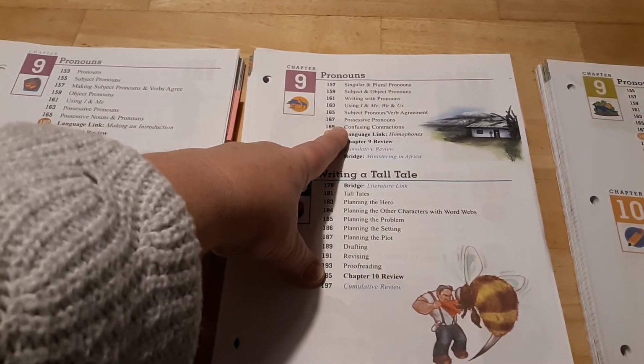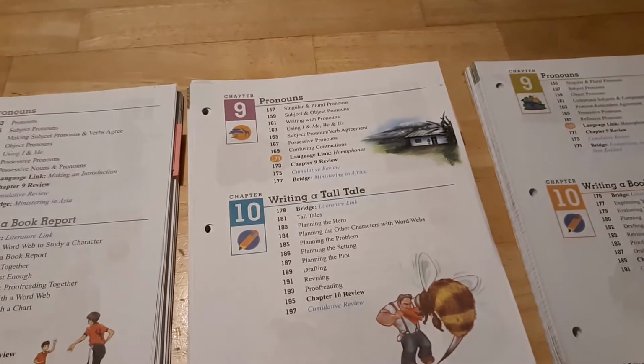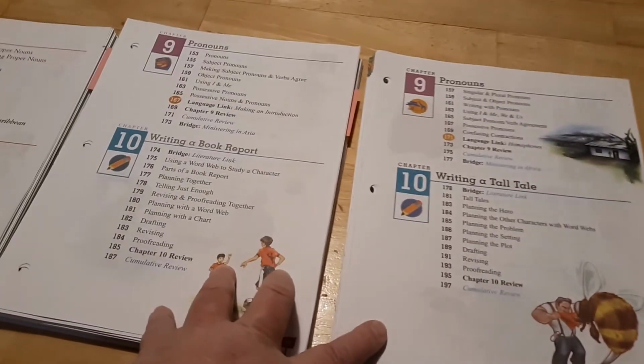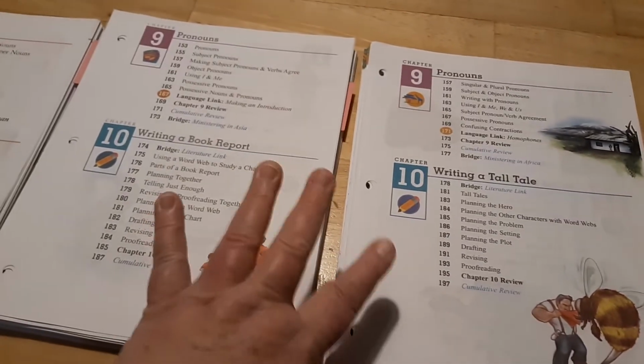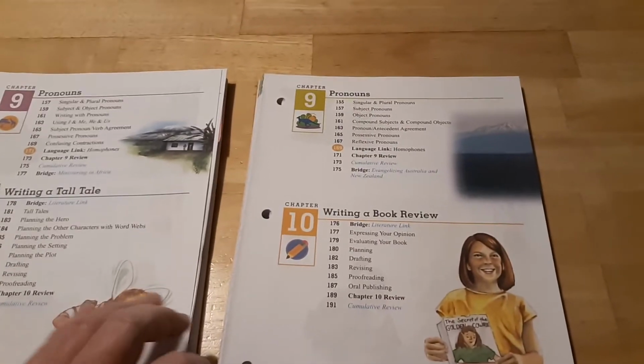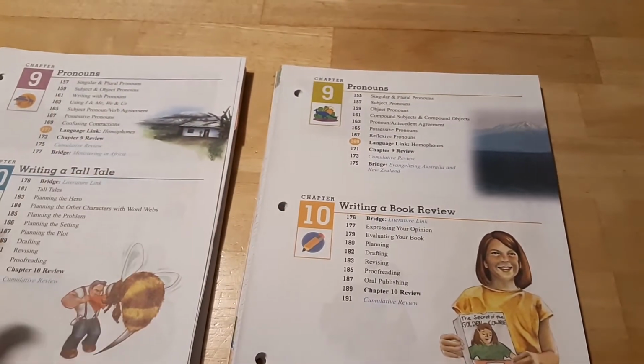Possessive pronouns was in grade 3, and confusing contractions is new on the list in the 4th grade. So as far as I can tell, I don't see much difference between the 3rd and 4th other than they introduce we and us.